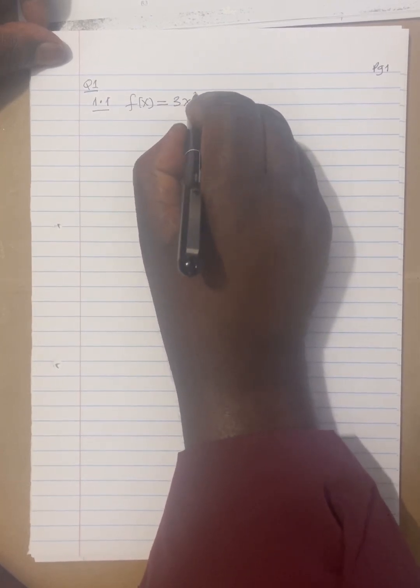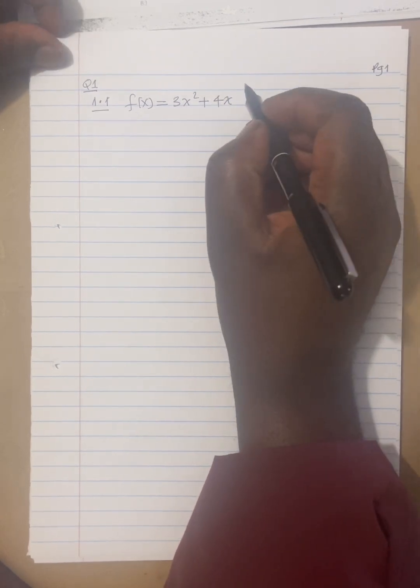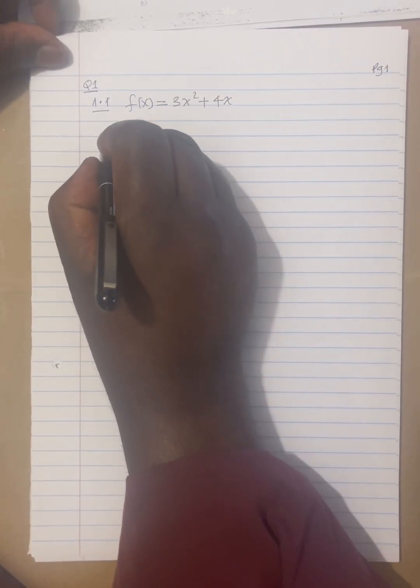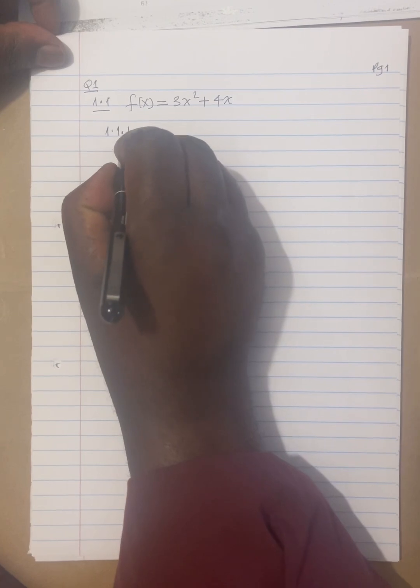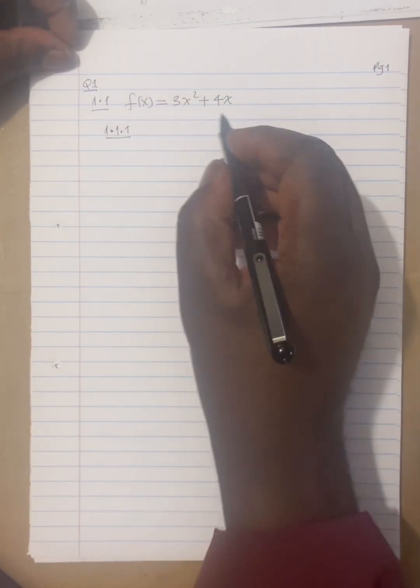and this is page 1 here. We have 1.1. It's given that f of x is equal to 3x squared plus 4x, and so for 1.1.1 we're supposed to determine f prime of x by using first principles.